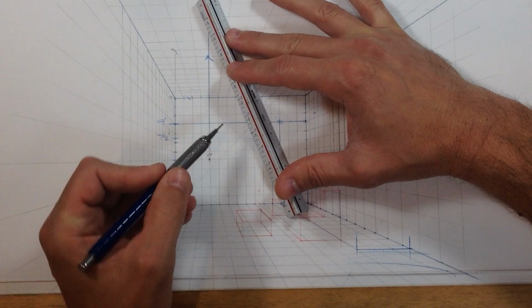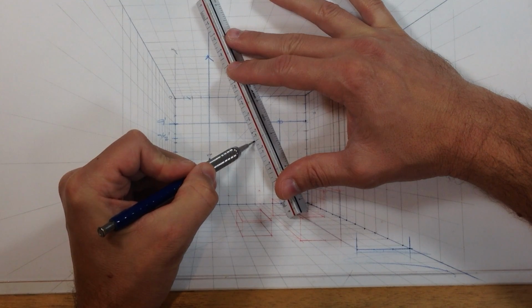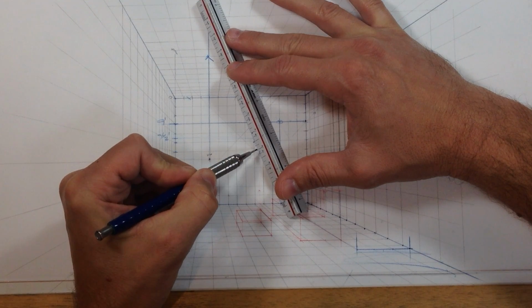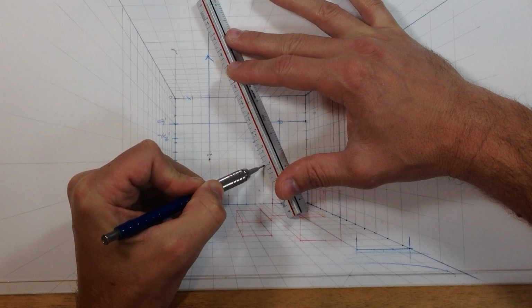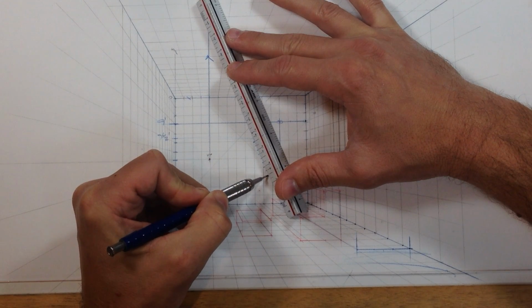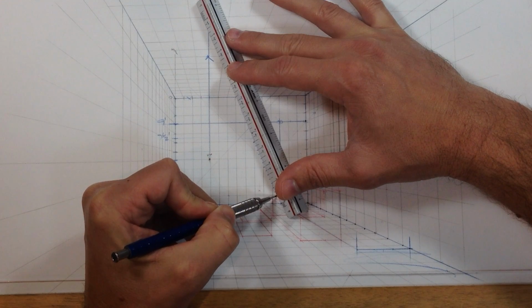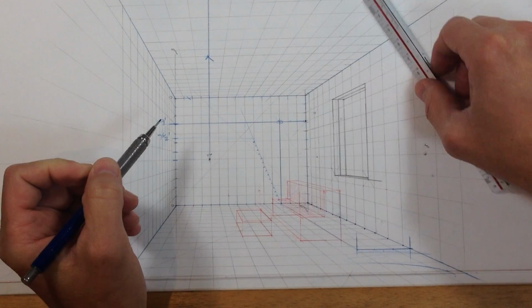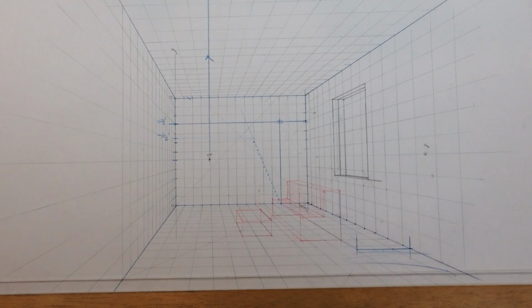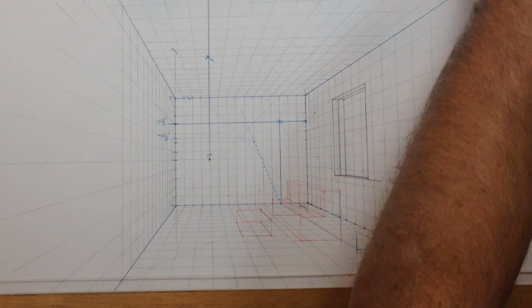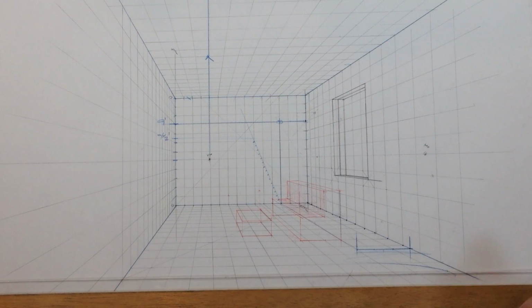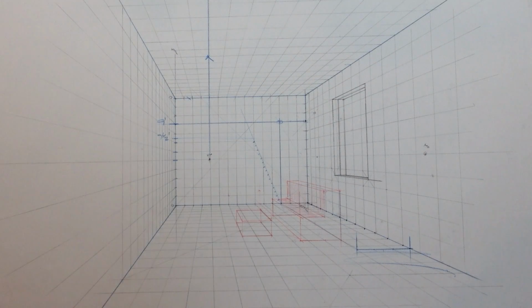All right, and I need 15 steps. There was 16 right there, so there's 15, 14, 13, 12, 11, 10, 9, 8, 7, 6, 5, 4, 3, 2, and 1. Now, I encourage you to make those marks as small and little and light as possible so that they practically disappear in your drawing later on. You don't need them after you use this system.